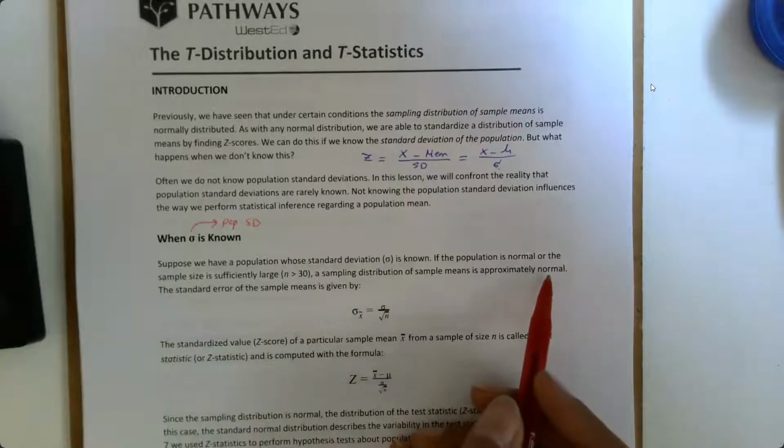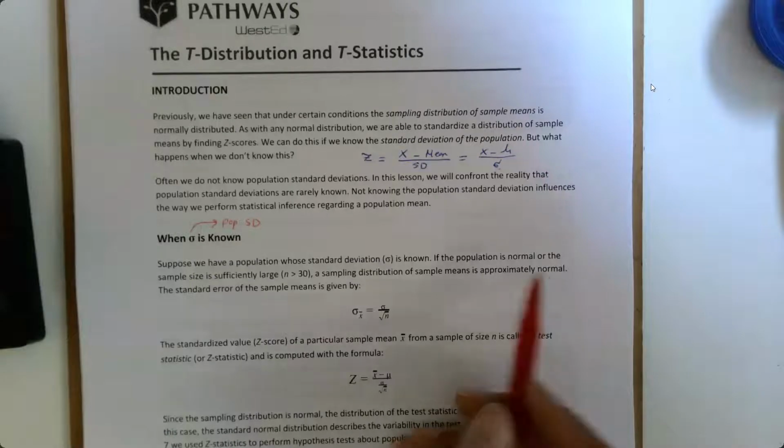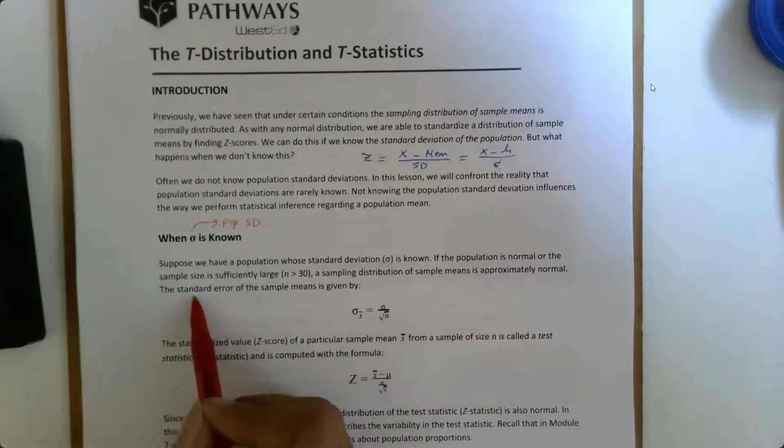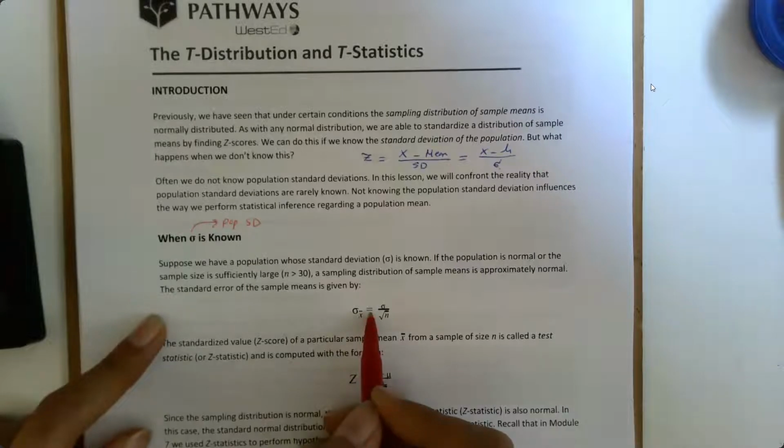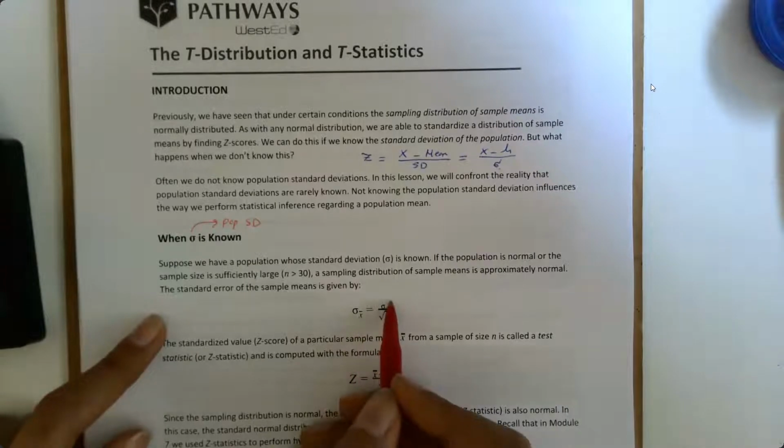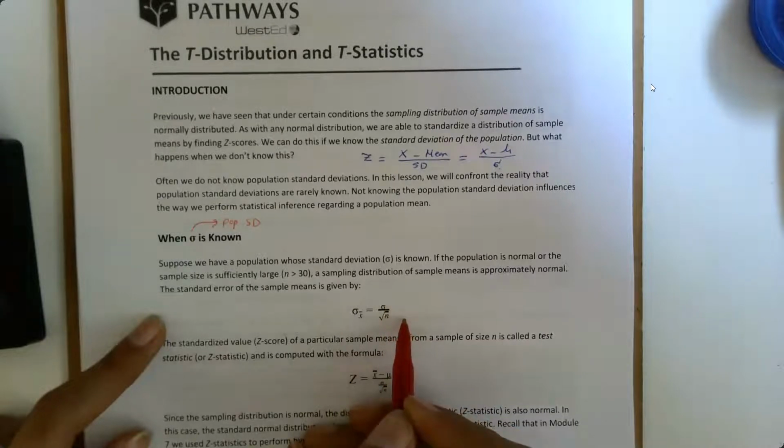In this new distribution, we can find the standard error, which is denoted by sigma sub x bar. It is equal to the standard deviation of the population divided by the square root of the sample size.